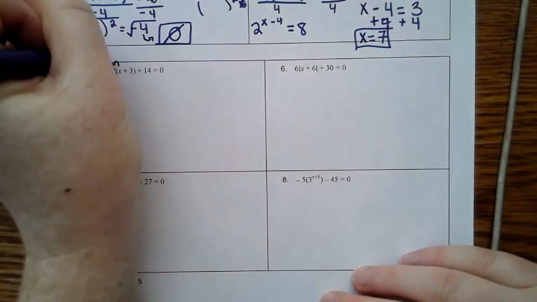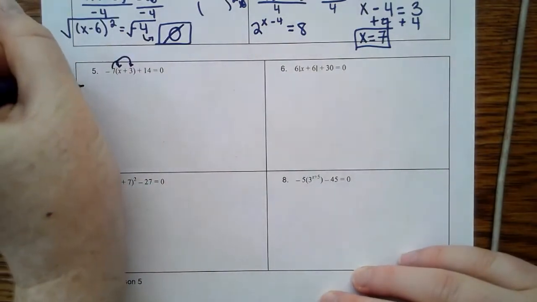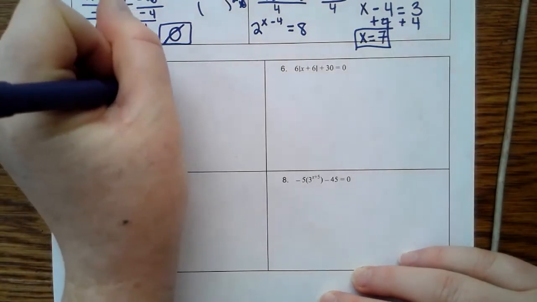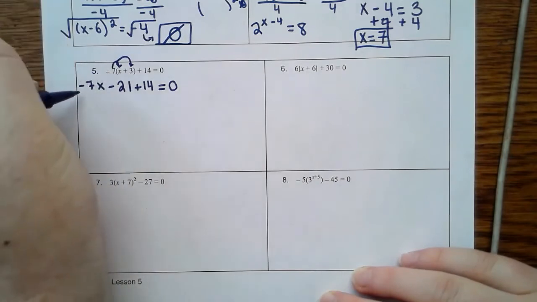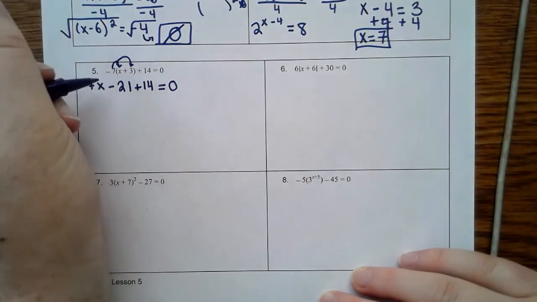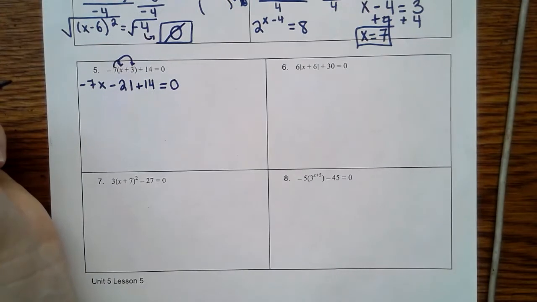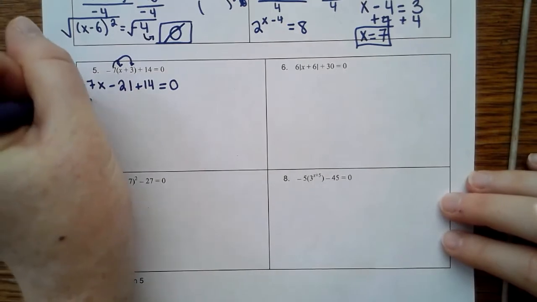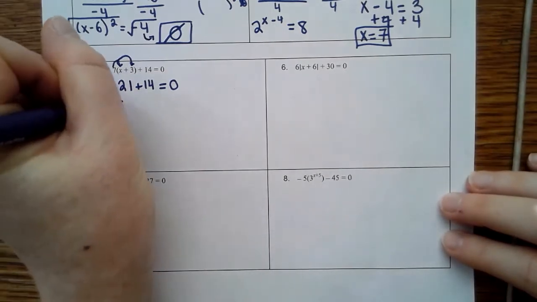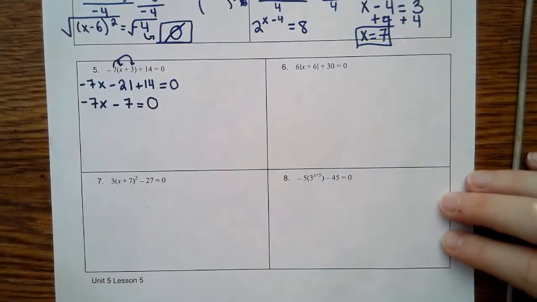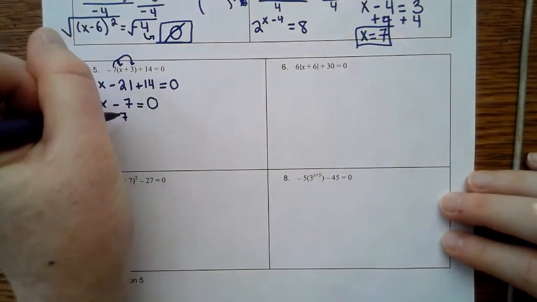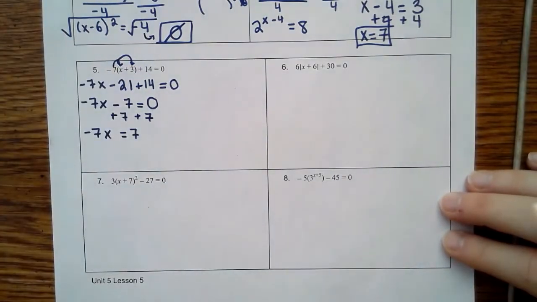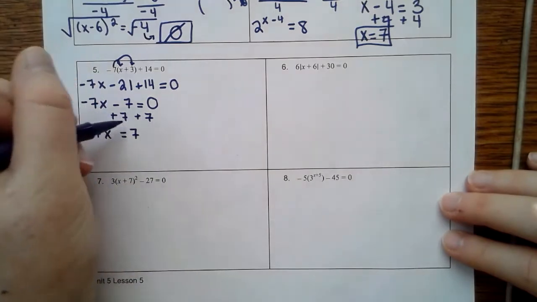Okay, step 1. Distribute. Distribute means multiplication. Watch your signs. Negative 7 times x is negative 7x. Negative 7 times 3 is negative 21. Now combine like terms. Negative 21 plus 14. I'm adding, but I'm still in the negative zone. And negative 7. I'm going to add 7 on both sides. Let's start isolating that 7x. Remember, whatever you do to one side, you have to do the other.